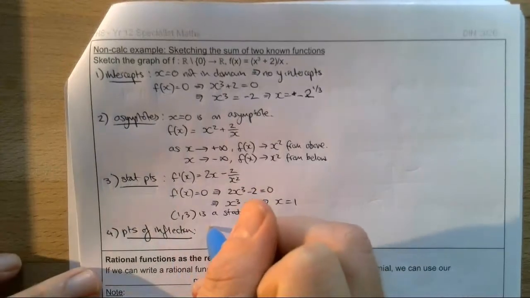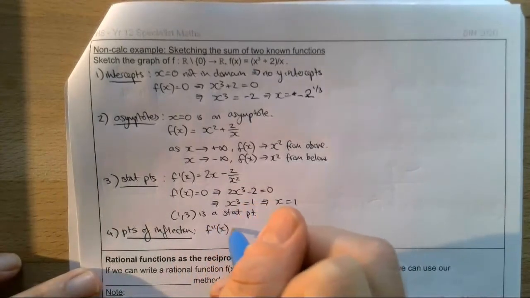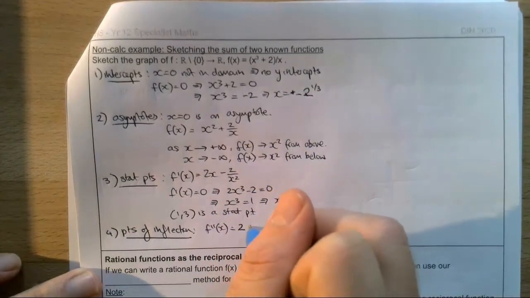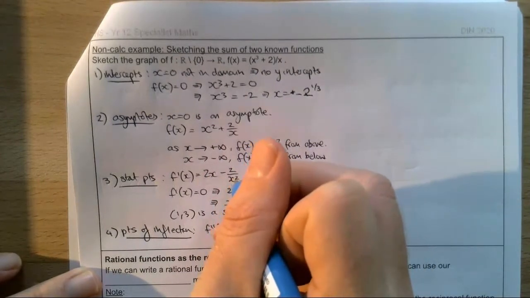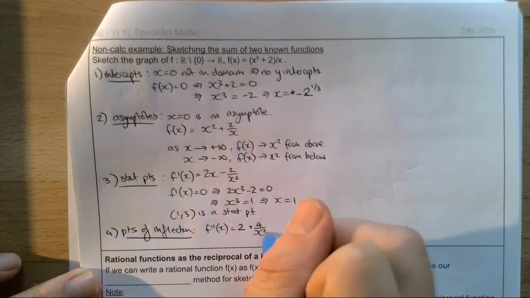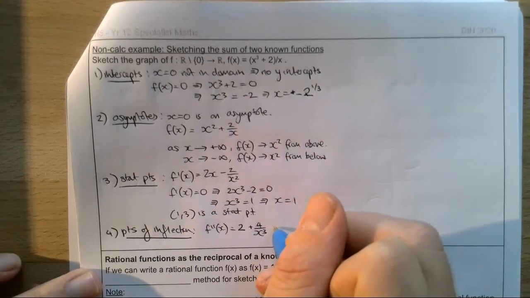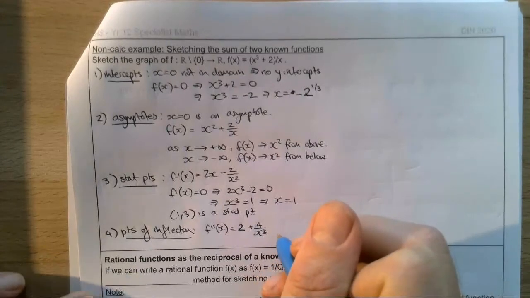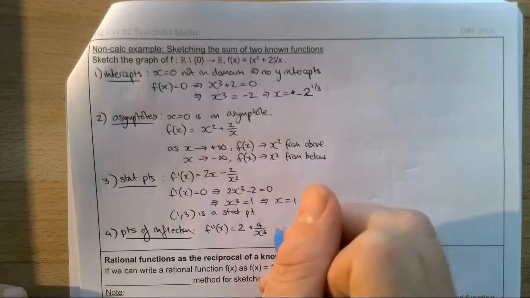fourth ingredient, f double dash of x, using the split terms is easiest, 2 plus, multiplied by minus 2, 4 over x cubed, and that is similar to before. This is not similar to before.